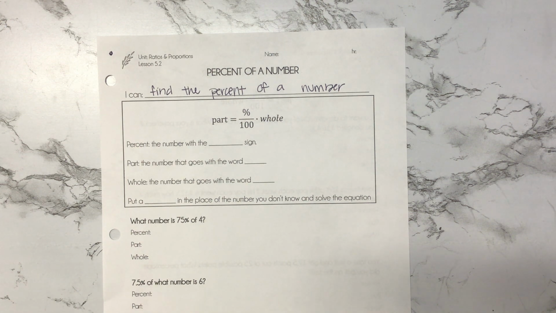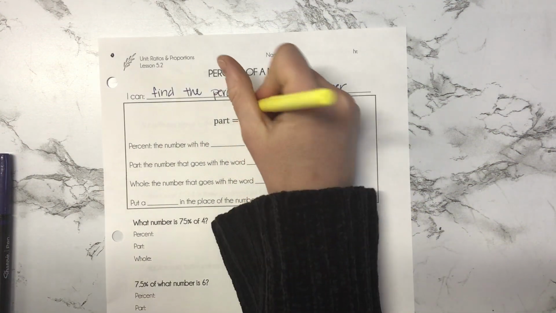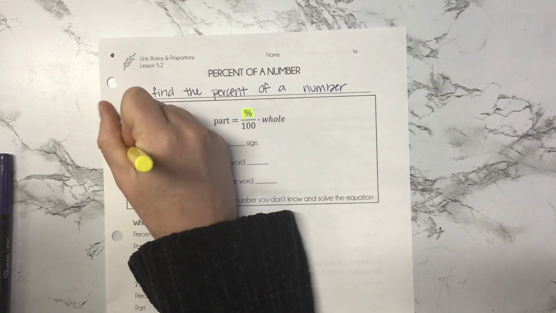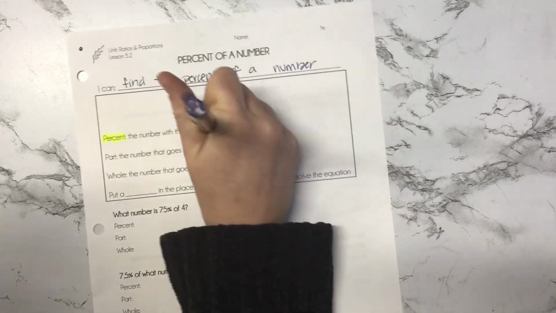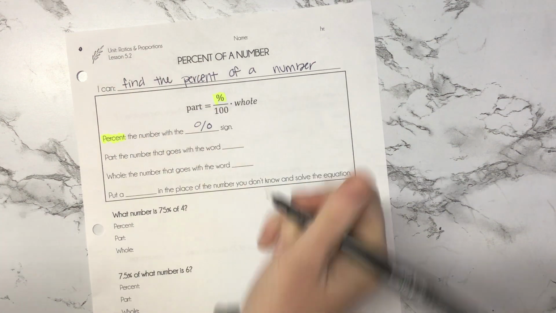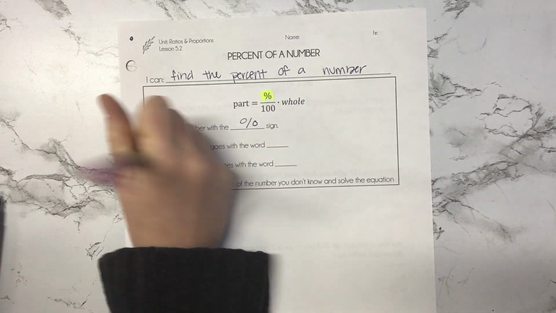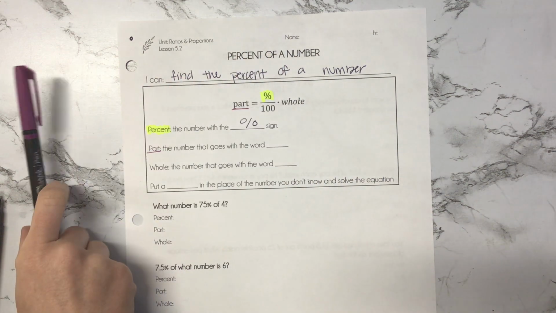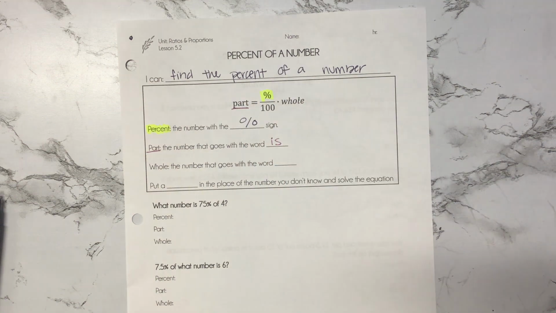Okay, so just to recap, the percent is going to be the number with the percent sign. The part is the number that goes with the word is. So if you see the word is, that's probably going to be the part or the smaller portion.